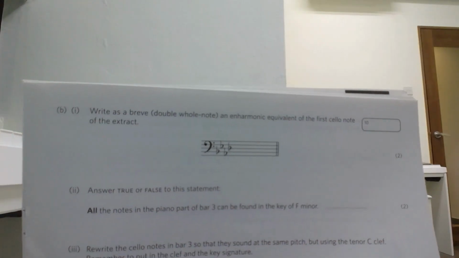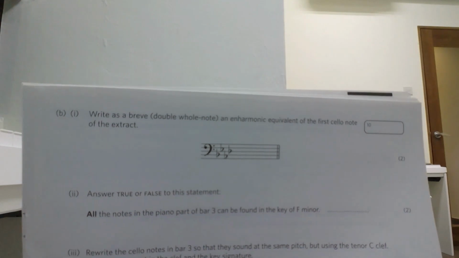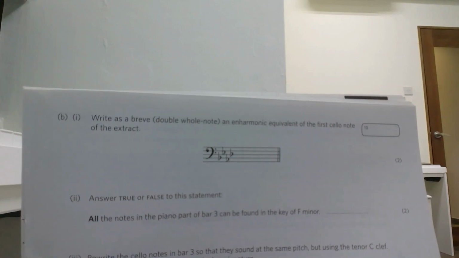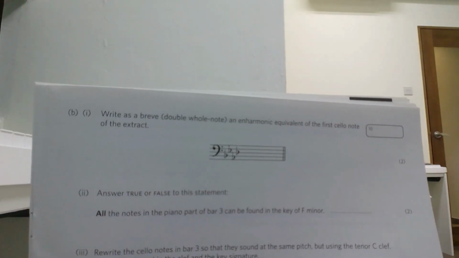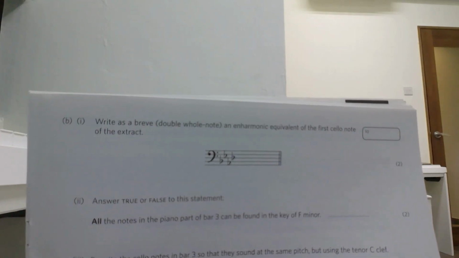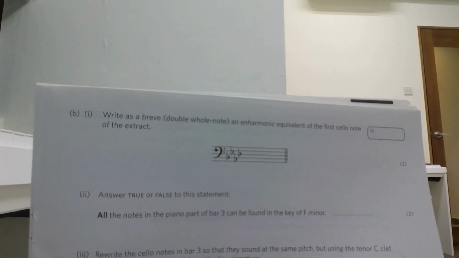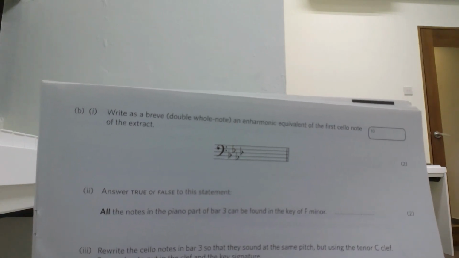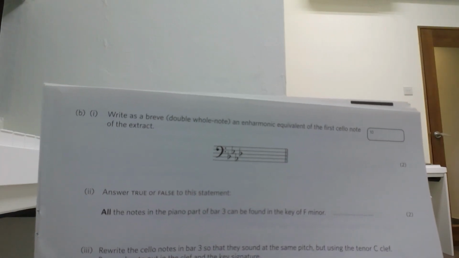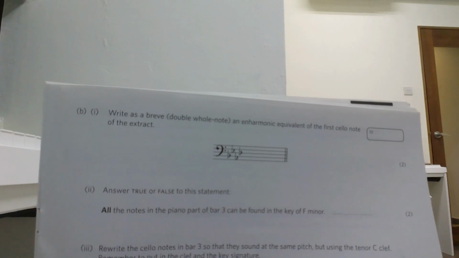When it comes to the question, write as a breve an enharmonic equivalent of the first cello note on this stave, children always tend to write the enharmonic equivalent one octave higher or one octave lower. So the tip to remember is that you can only move to a neighbouring position. For example, if your original note is on space 3, the maximum is going to line 2 or line 4. You cannot go so far.